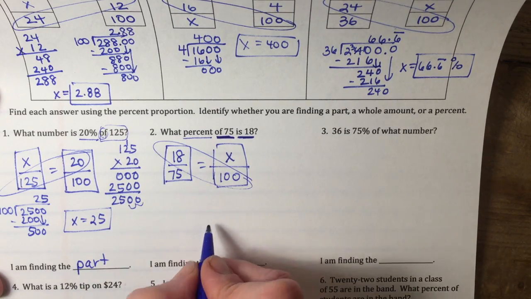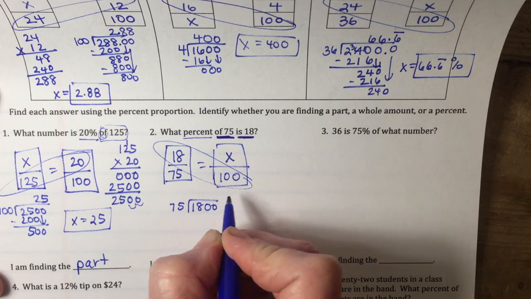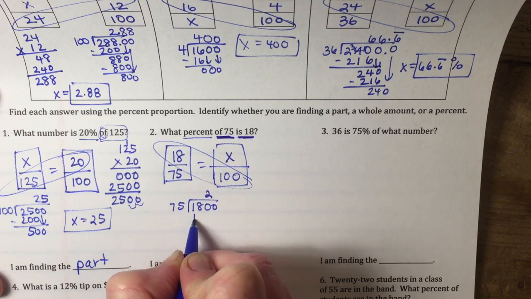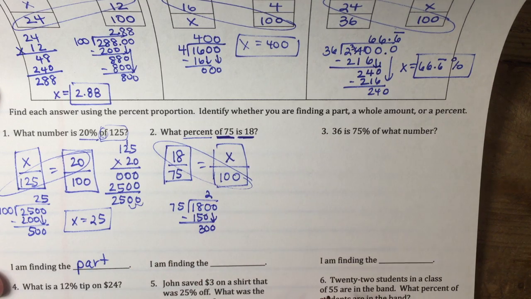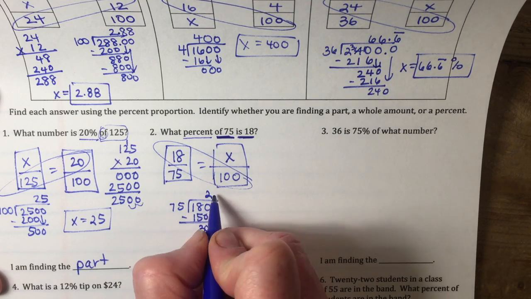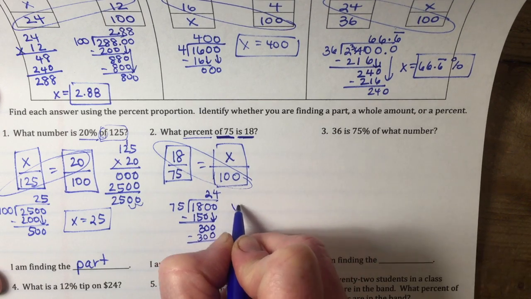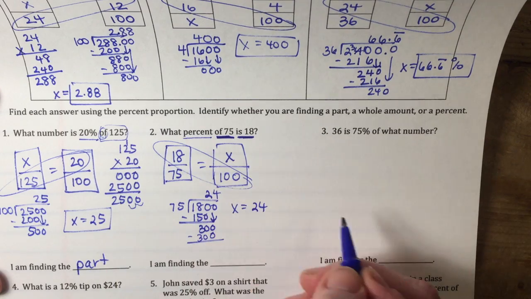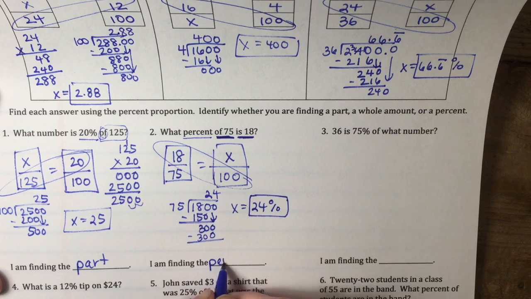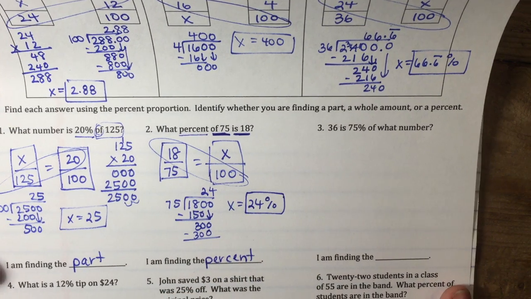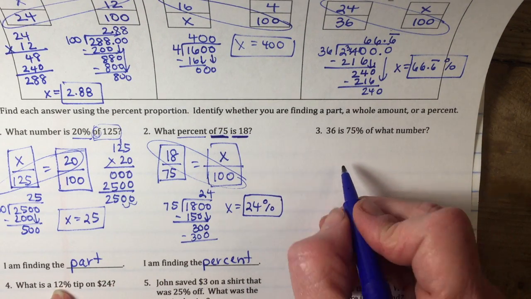18 times 100 is 1800. I just need to divide it now by 75. It'll go twice. 2 times 75 is 150. Subtract, I get 30, and I bring down a 0. So 75 will go into 300 4 times. All right, so my answer is x equals 24, and then this is a percent, so I'm going to go ahead and write it as a percent, 24%, and I'm going to write down, and that's what I was finding, the percent.